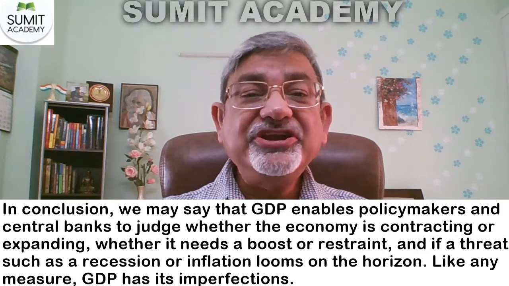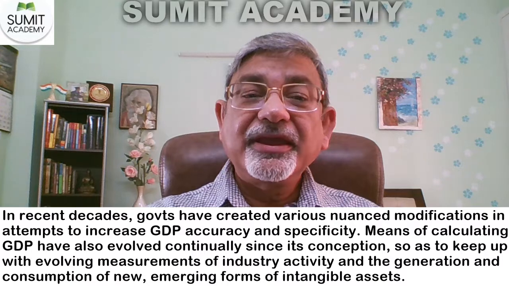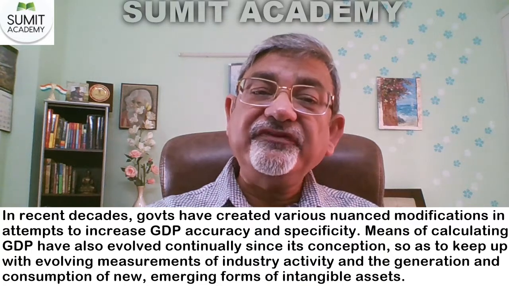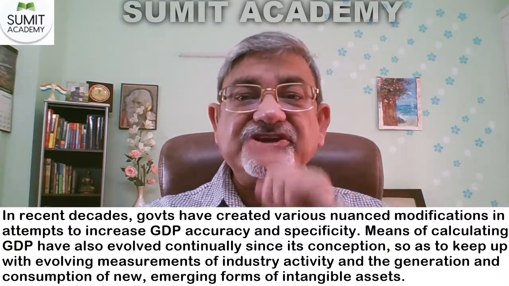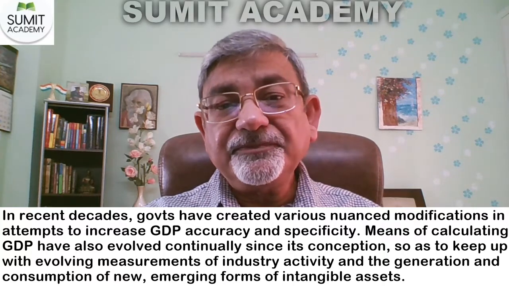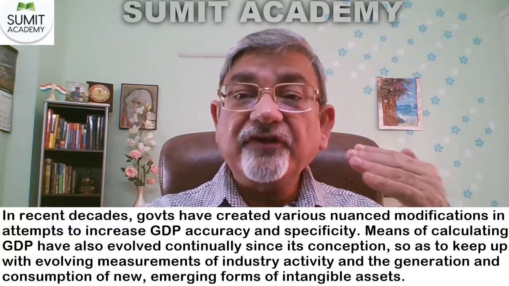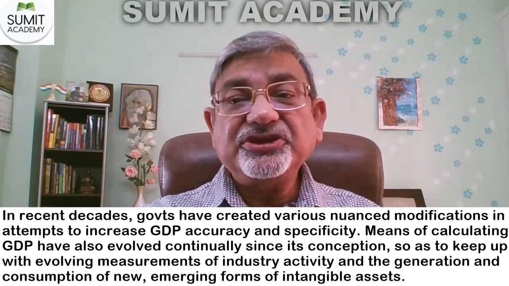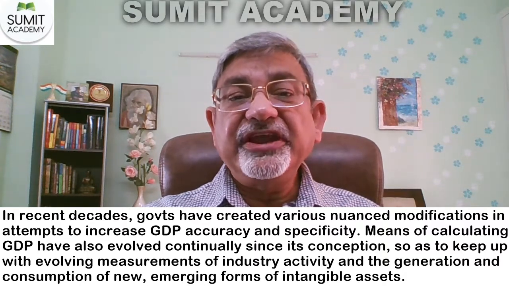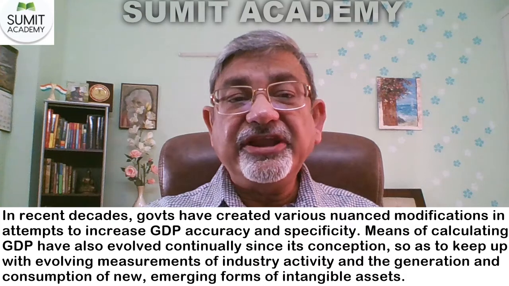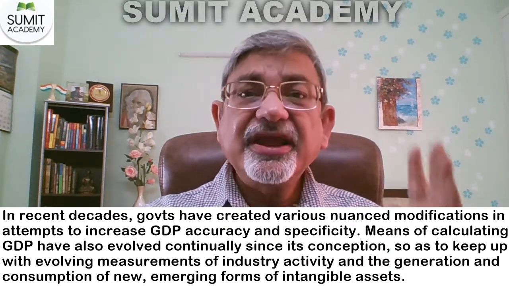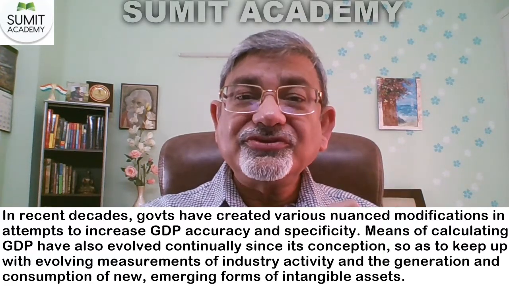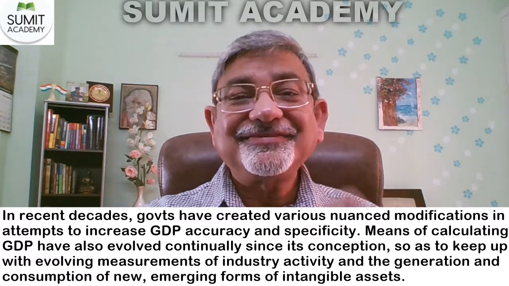Like any measure, GDP has its imperfections. In recent decades, governments have created various nuanced modifications in attempts to increase GDP accuracy and specificity. Means of calculating GDP have also evolved continually since its conception so as to keep up with evolving measurements of industry activity and the generation and consumption of new emerging forms of intangible assets.